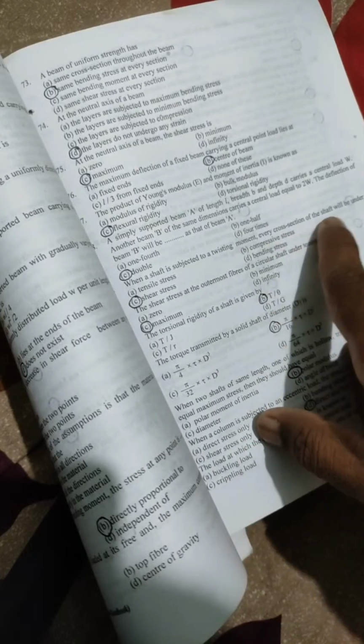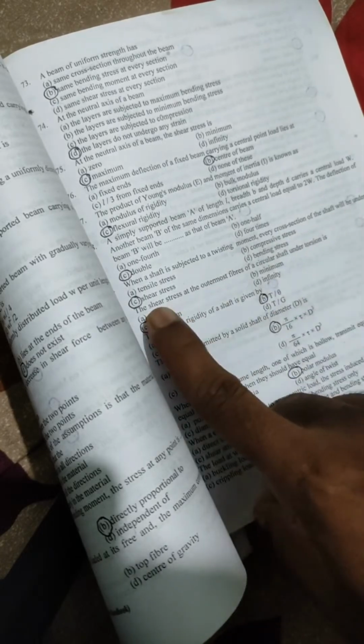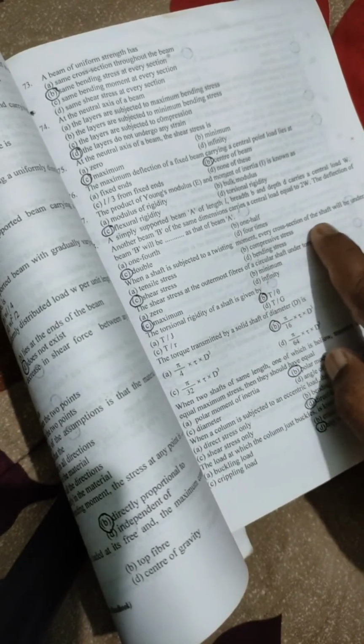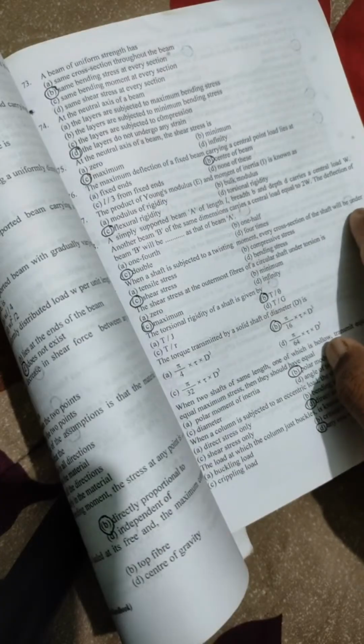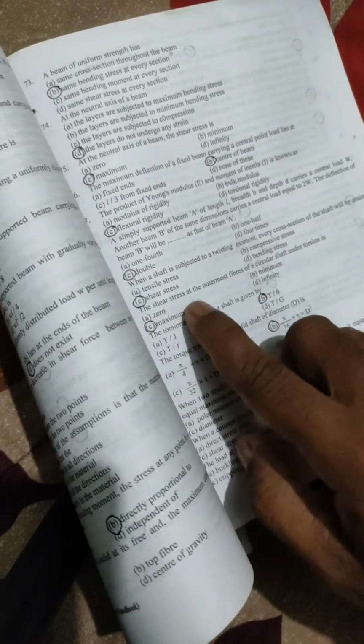When a shaft is subjected to a twisting moment, every cross section of the shaft will be under shear stress.